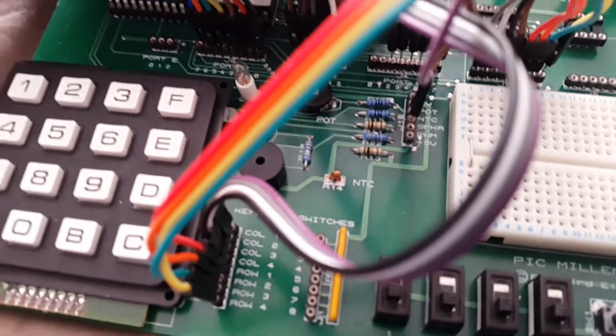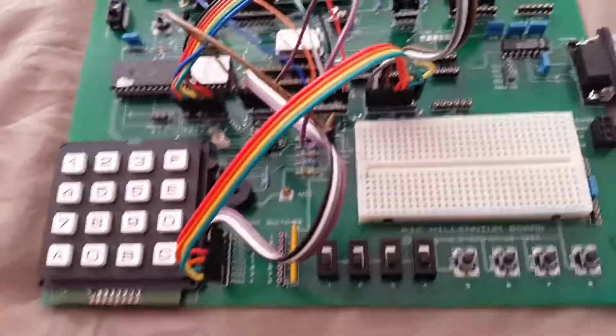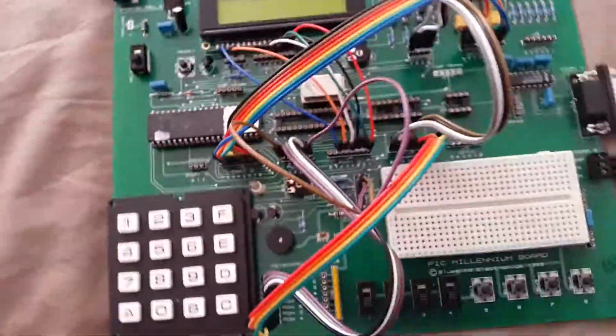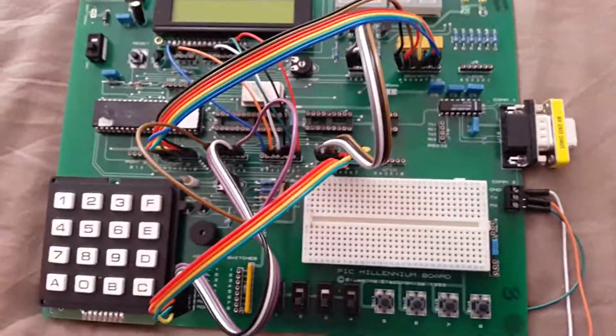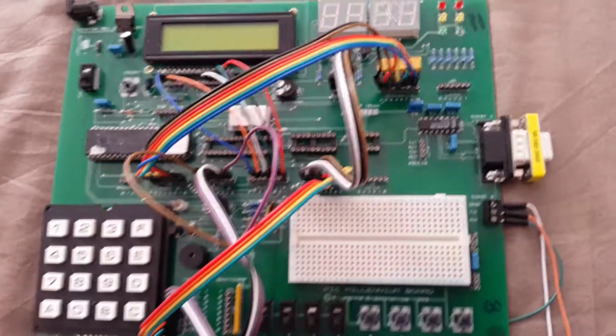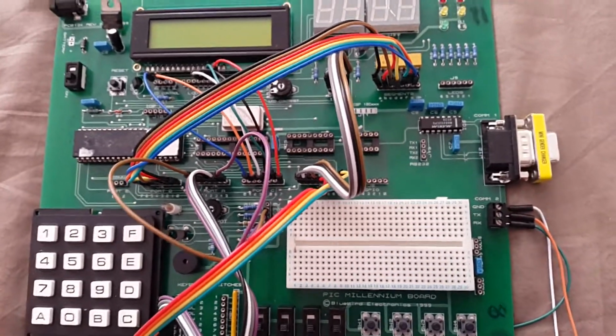Here I'm not using 0 and 1. There you go, all connections are done, and we're going to display the temperature in the next video.